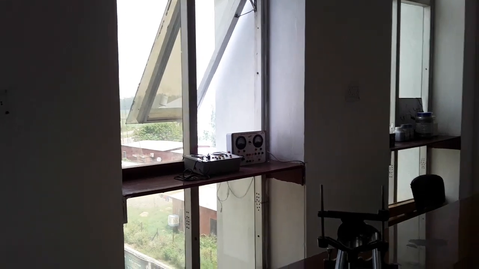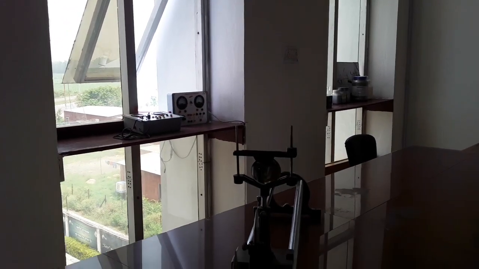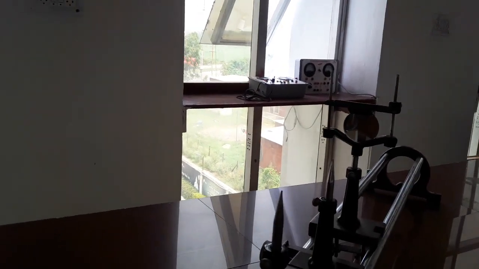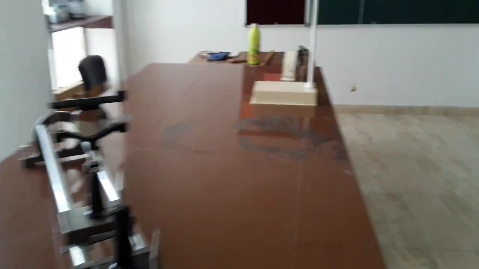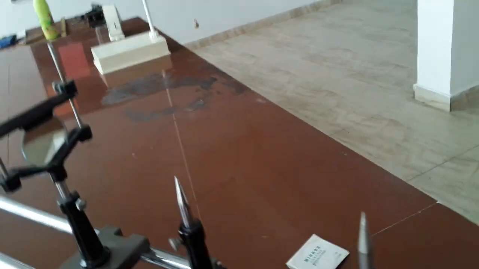Thus we will read the position of the image pin, and as you can see here, the center mark of the image pin is at 20, object pin at 35 and mirror at 50, and this is the adjustment as you can see here. This is the adjustment.